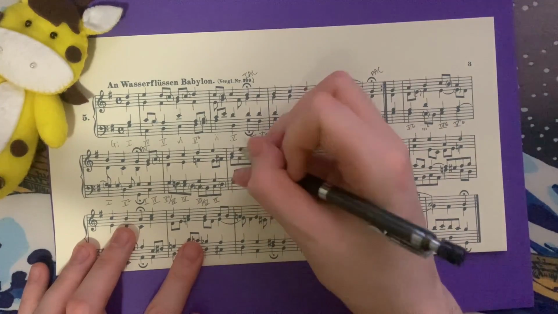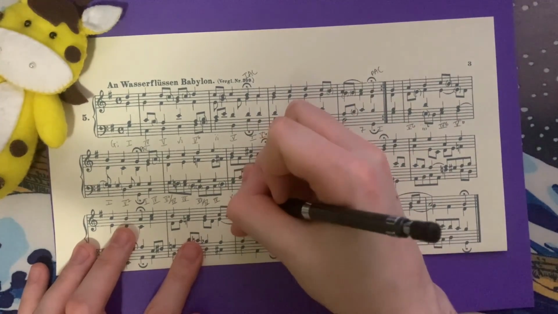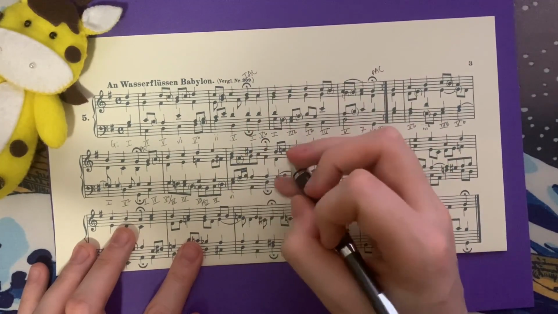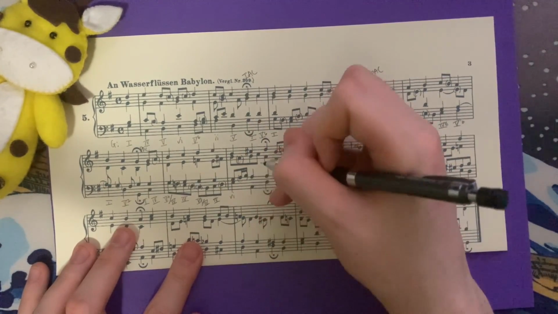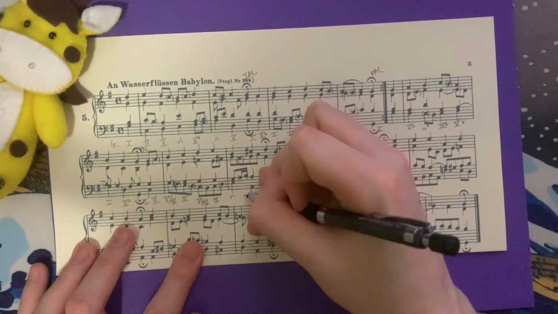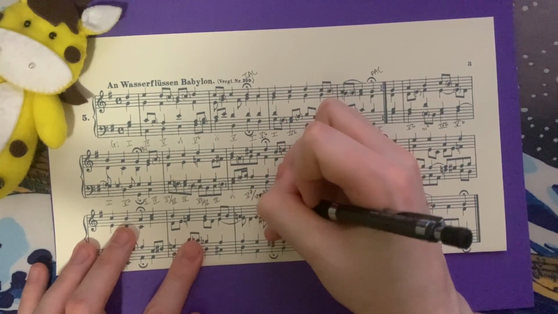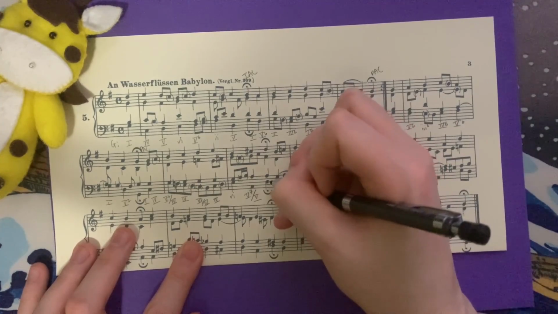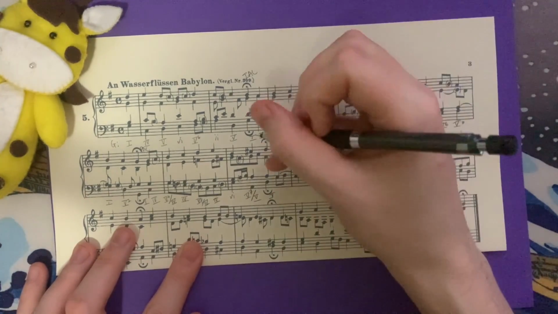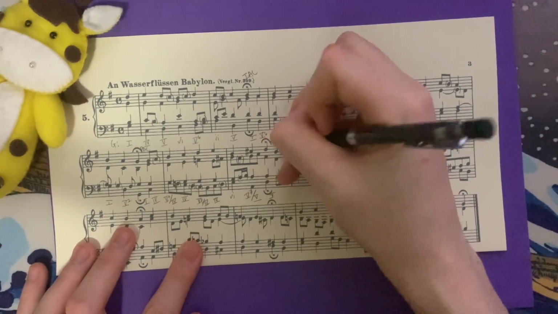E, G, G, B. That is an E minor triad in root position. We have some non-chord tones. A, G, C sharp. That is an A7 chord, which would be 5, 7 of 5. And then D, A, F sharp, D. It's a D major triad. In other words, a half cadence in the key of G major.